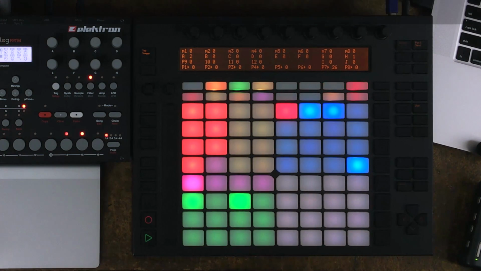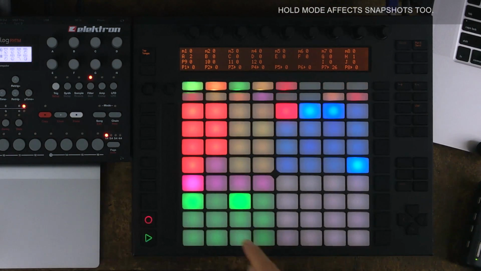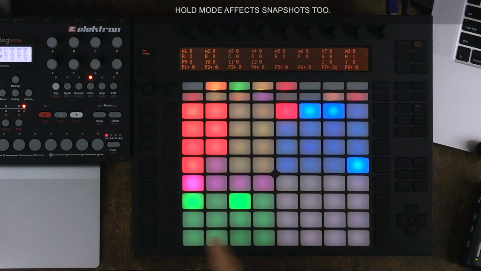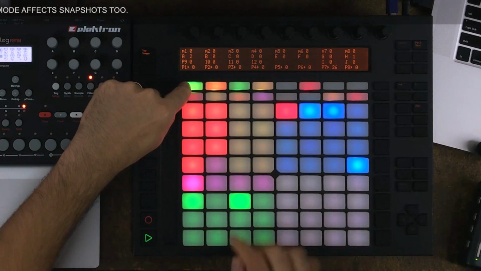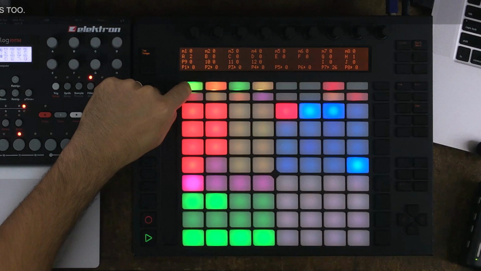At any time we can cancel pending actions one by one, or cancel all pending actions by pressing the rec button. Note that you can press and hold the hold button to temporarily change its state.